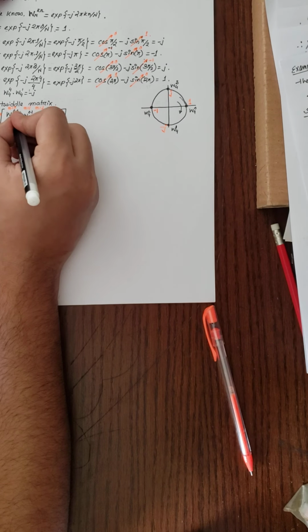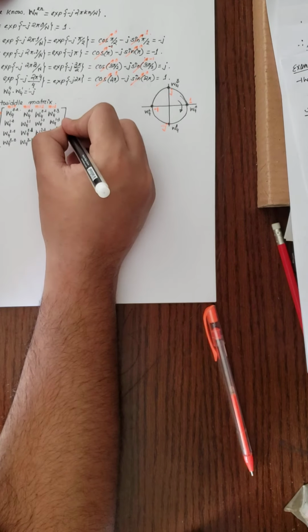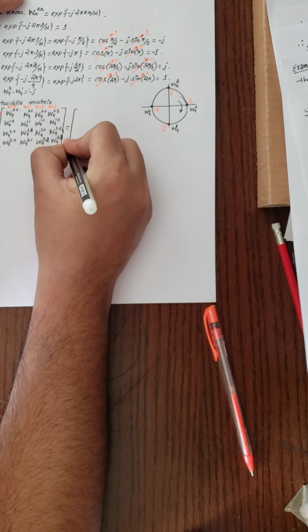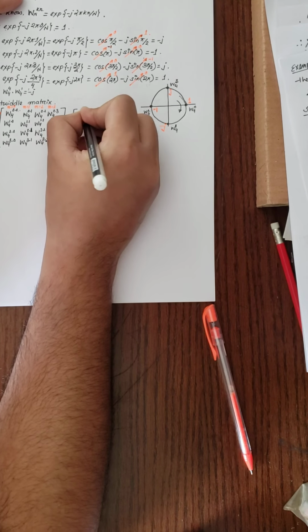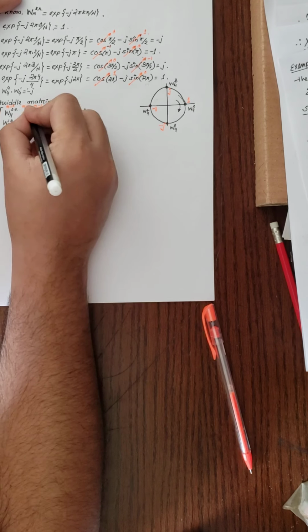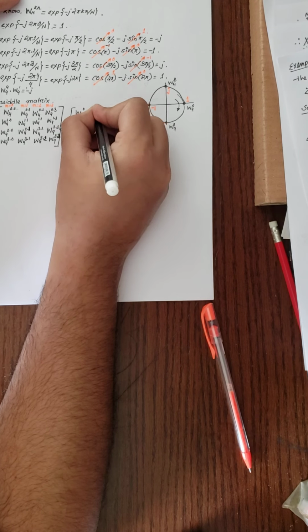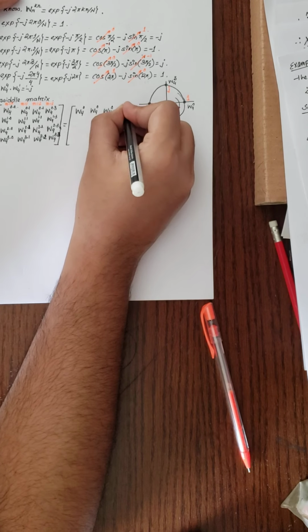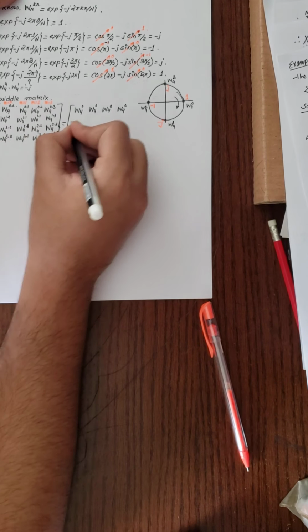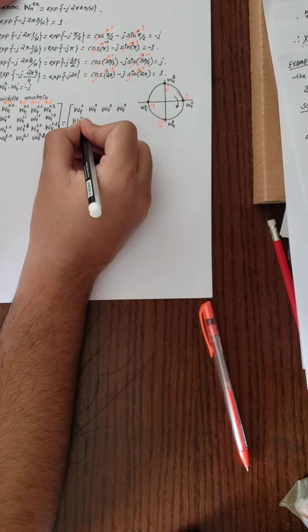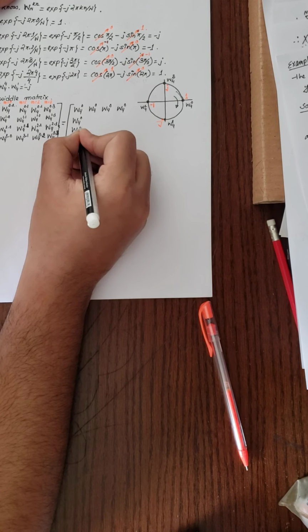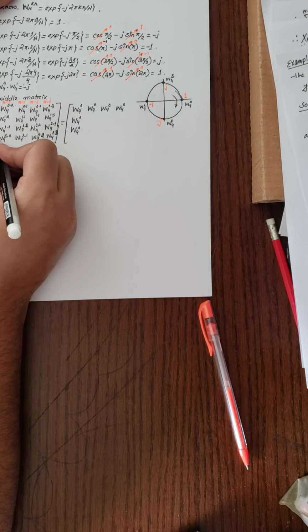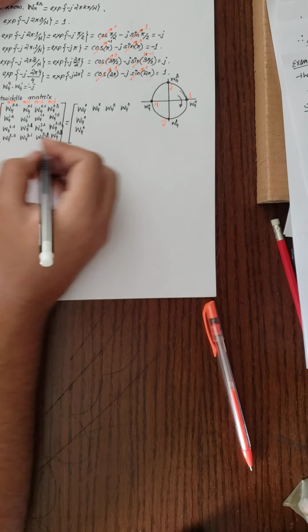Now simply we multiply the indices and we can write this to be equal to W4 to the 0, W4 to the 0, W4 to the 0, W4 to the 0. And this value of W4 to the 0 will be the same, as k is 0 in this direction and n is 0 in this direction.